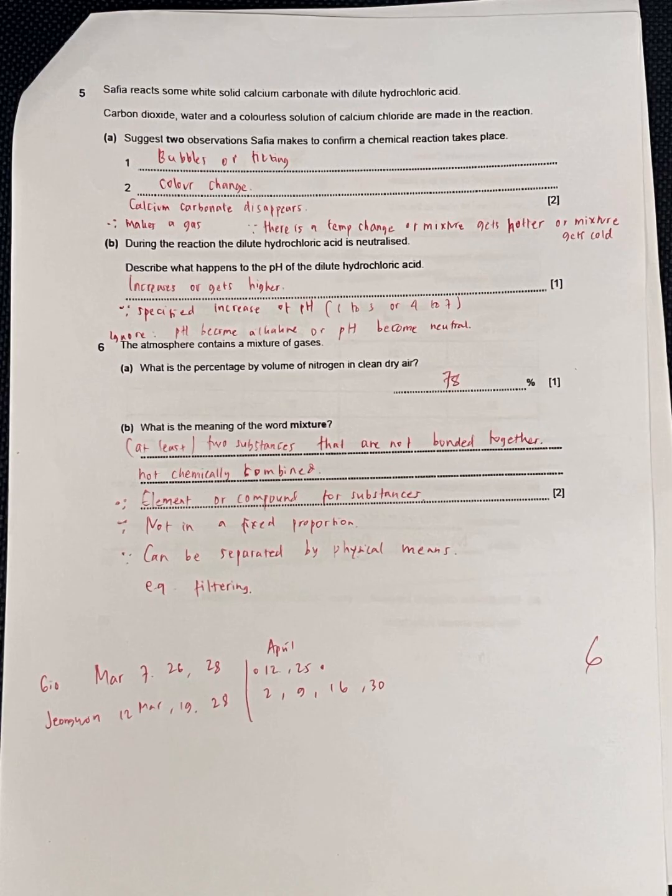Safia reacts some white solid calcium carbonate with dilute hydrochloric acid. Carbon dioxide, water, and a colourless solution of calcium chloride are made in the reaction. Write down two observations Safia makes to confirm a chemical reaction takes place. 1. Bubbles or fizzing. 2. Colour change.